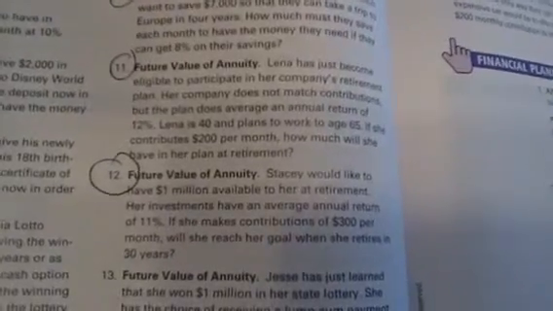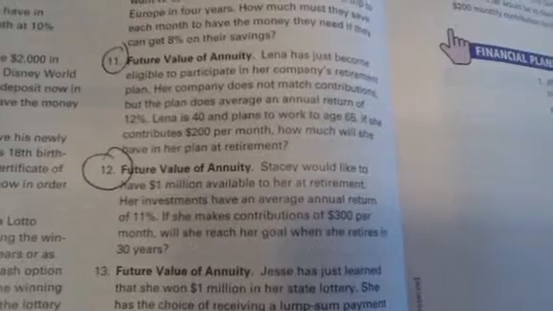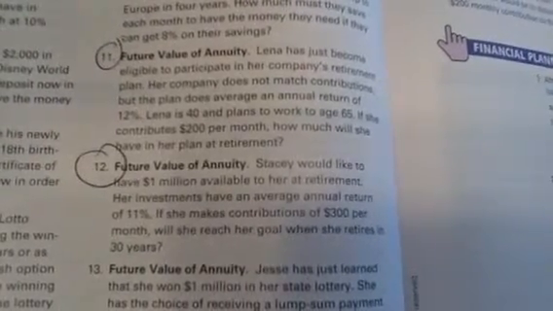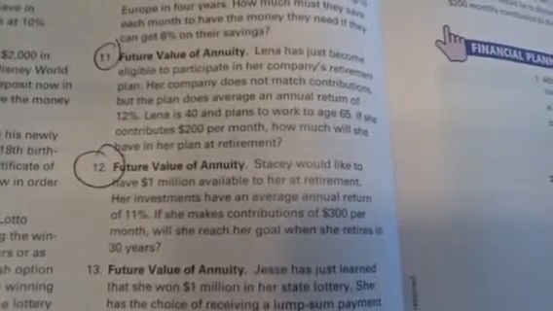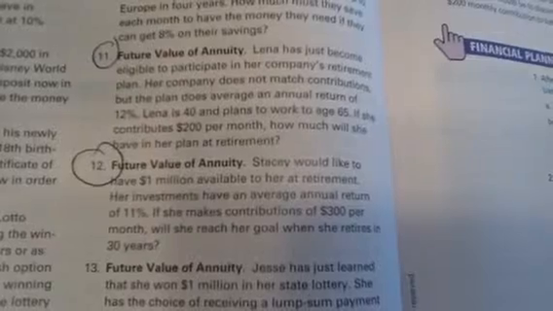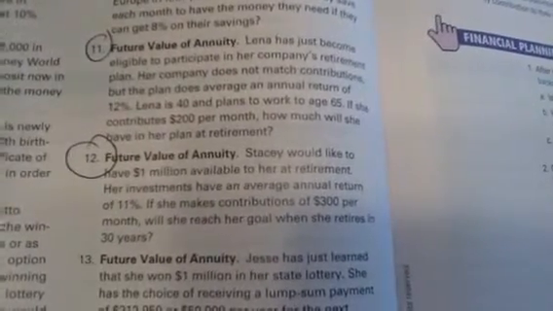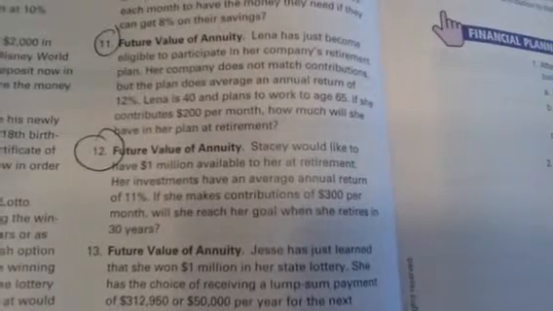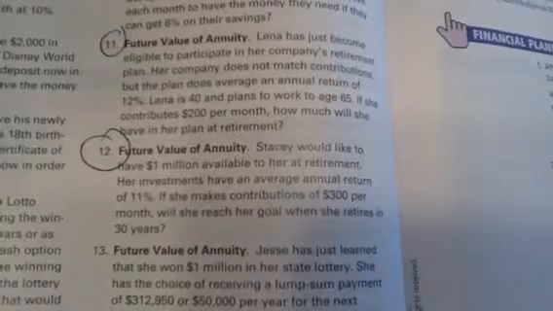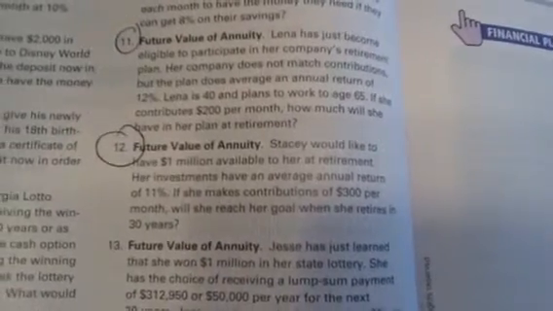Number 11 says, Lena has just become eligible to participate in her company's retirement plan. Her company does not match contributions, but the plan does average an annual return of 12%. Now, you'd like to be in a plan that matches contributions, and when the economy is going well, companies do that as a perk, but there's been a lot of belt tightening in recent years. Lena is 40 and plans to work to age 65. If she contributes $200 per month, how much will she have in her plan at retirement?